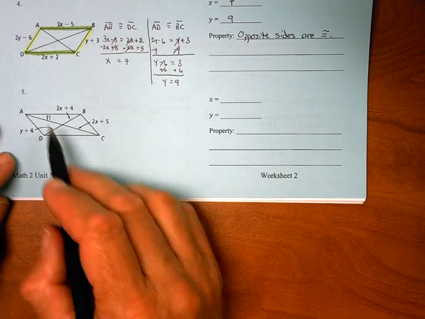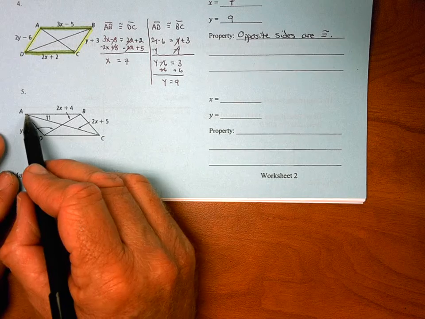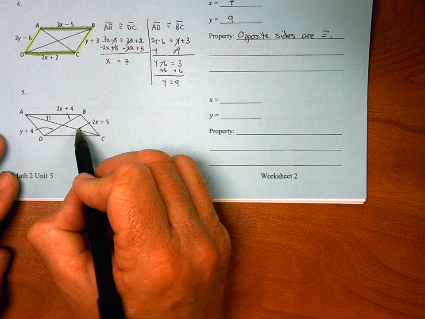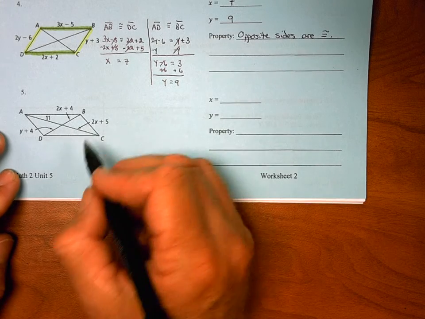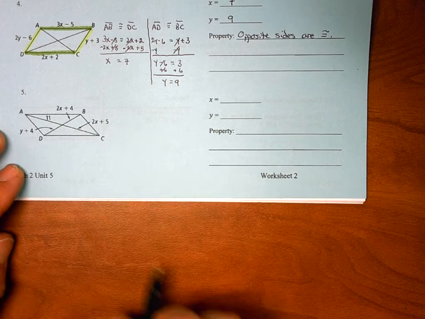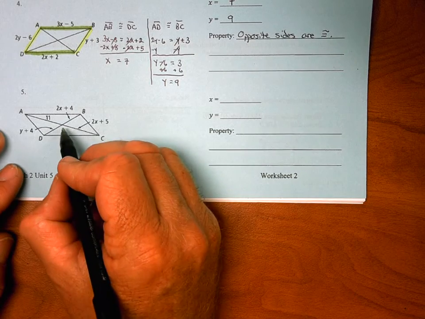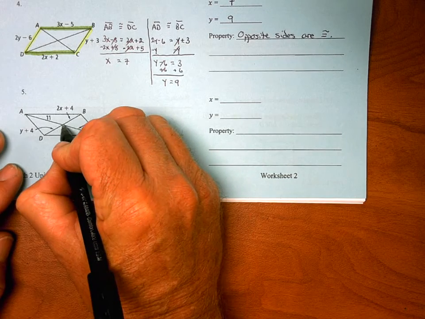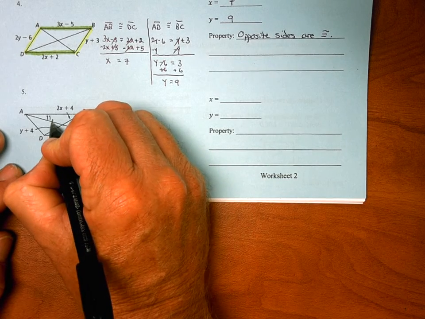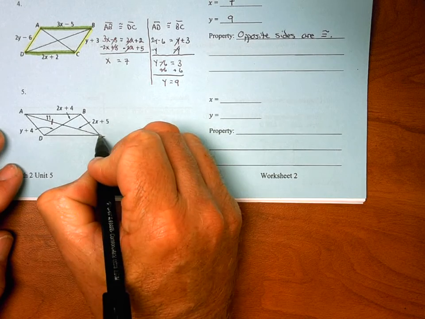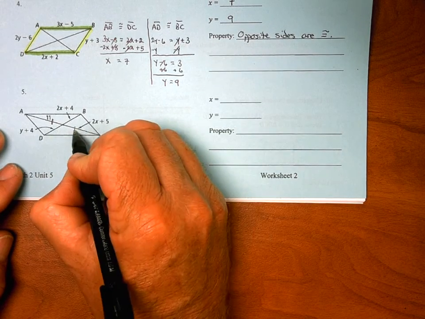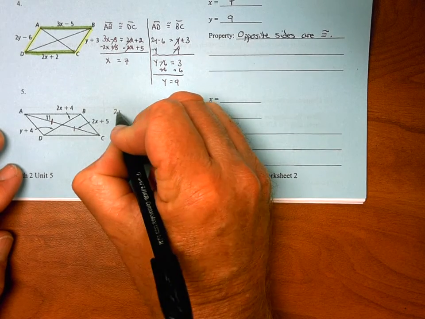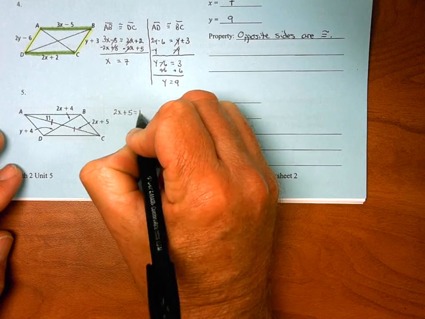Okay, number 5 though, if you notice, we have the diagonals, and the diagonals actually have values in them. All right, so what do we know about the diagonals of a parallelogram? So remember, they bisect each other. So that means that A to that point right there, the point of intersection, which is 11, is going to be equal to C to the point of intersection. So an equation that I could use to solve for x would be 2x plus 5 is equal to 11.